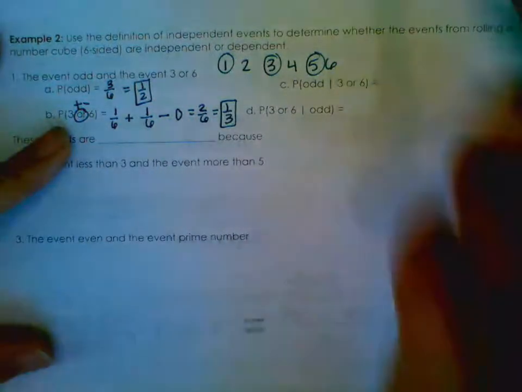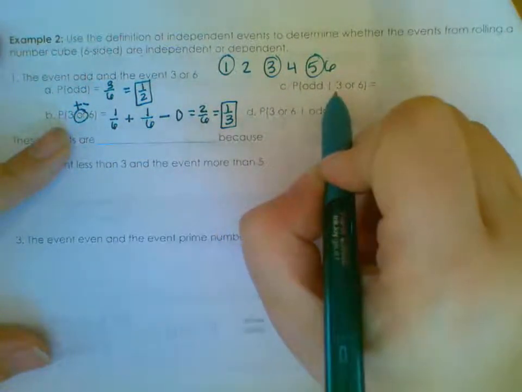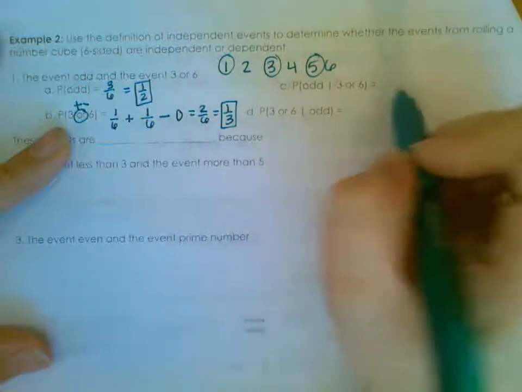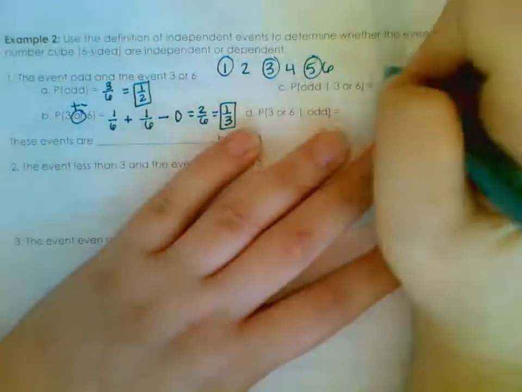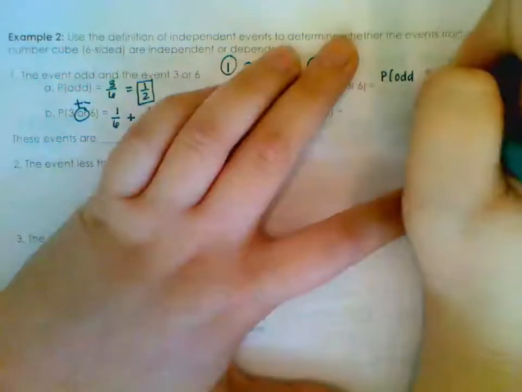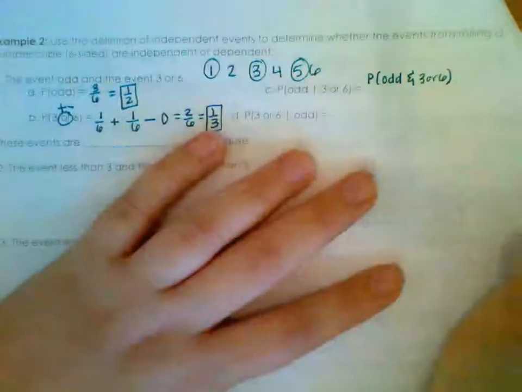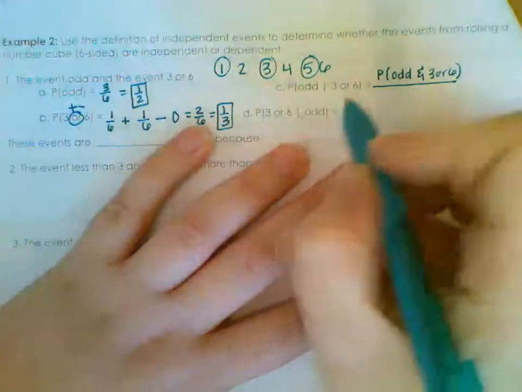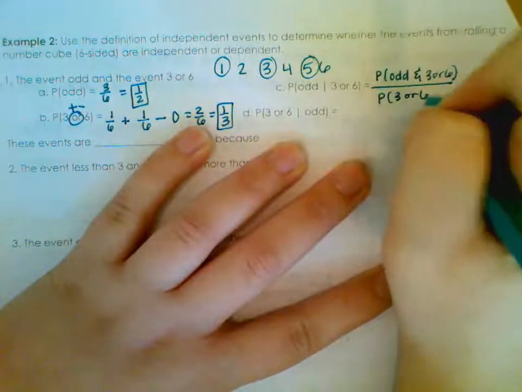Okay, C and D, given. I want to find the probability that I pick an odd number given that I have a 3 or a 6. Okay, so remember that you can do the probability of odd and 3 or 6 on the top, over what's going to go in the denominator, what is given. So the probability of a 3 or a 6.